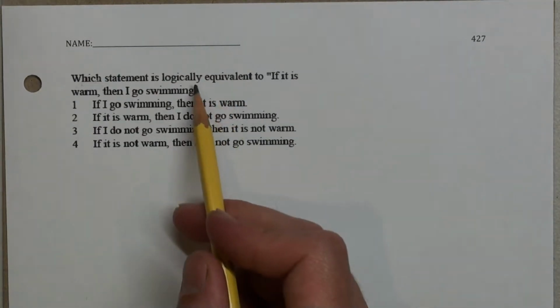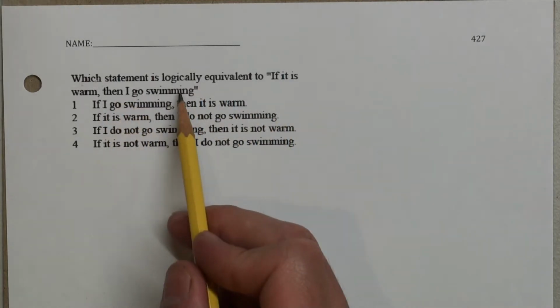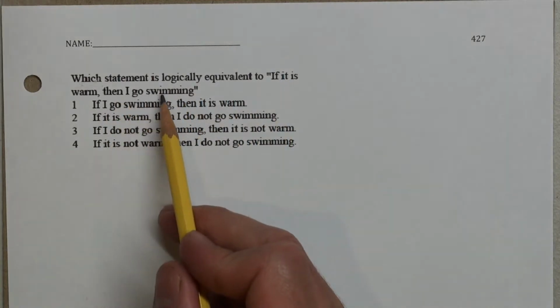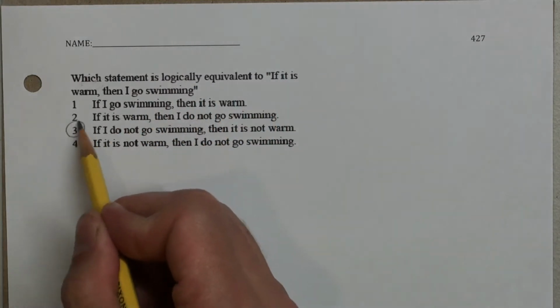Which statement is logically equivalent? The contrapositive is always logically equivalent. So if it is warm, then I go swimming. If I do not go swimming, then it is not warm. Choice 3.